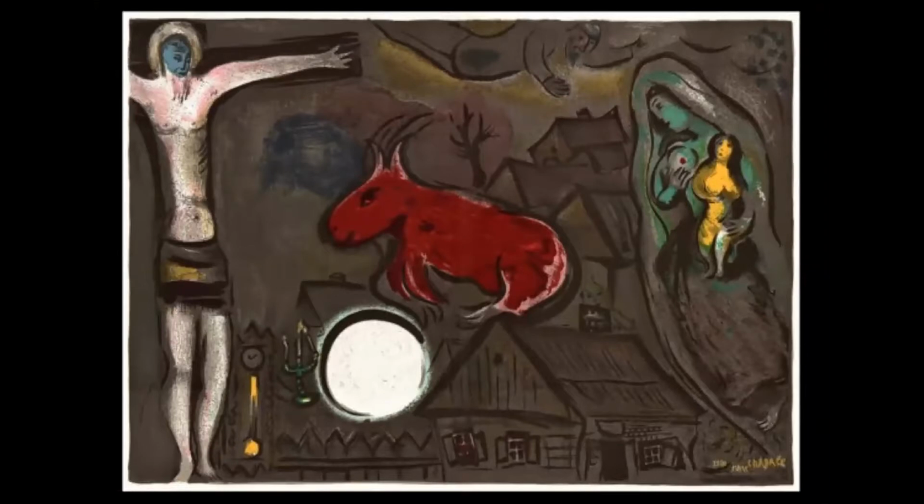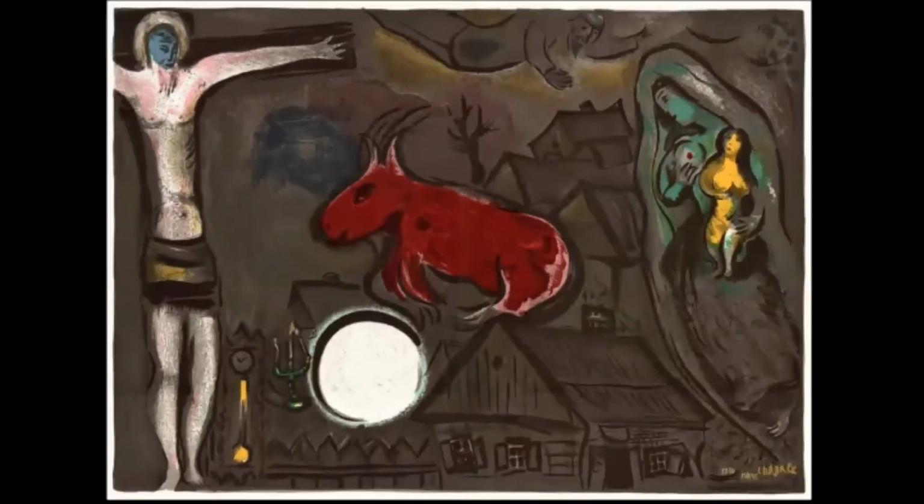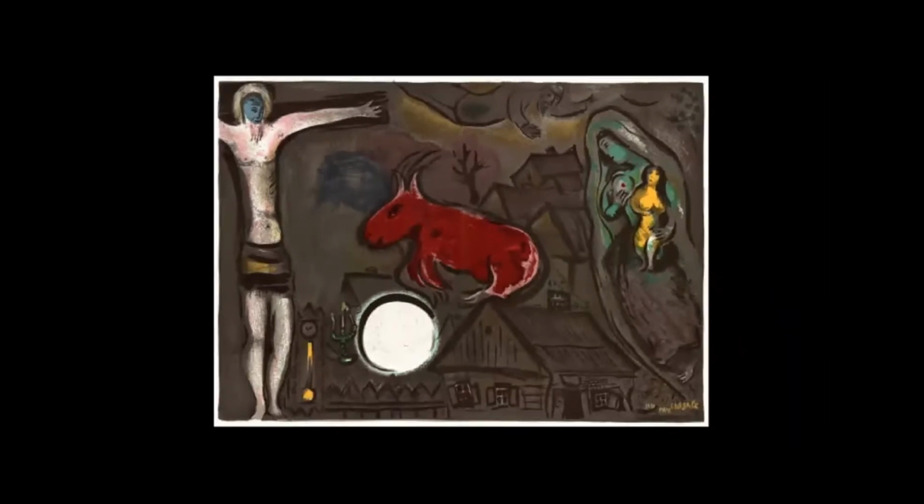Of course, he has his trademark flying characters. Of course, a Jewish element in the characters as well. But of course, he's going back to tradition, but combining the two most common elements, such as crucifixion, and a very curious take on nativity.